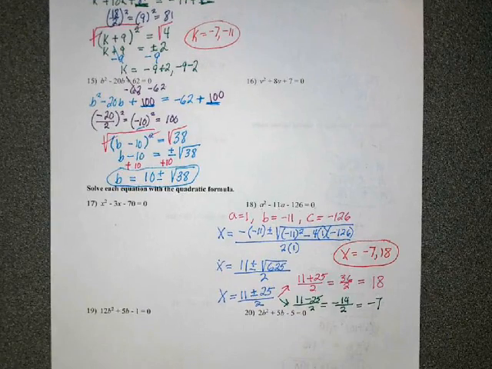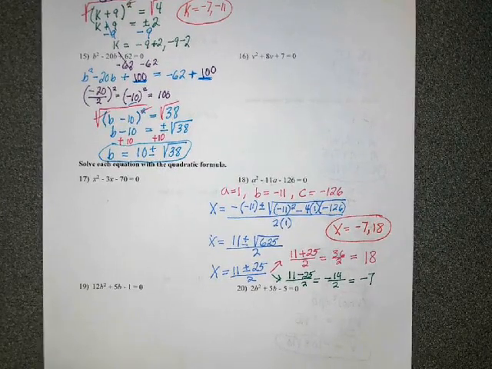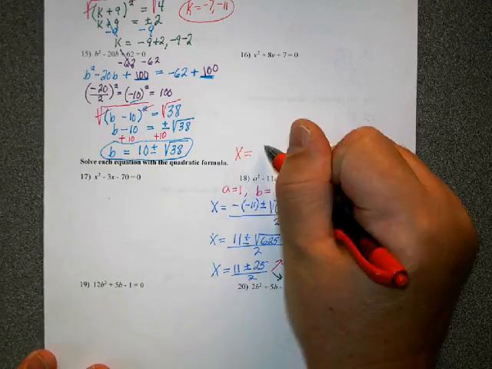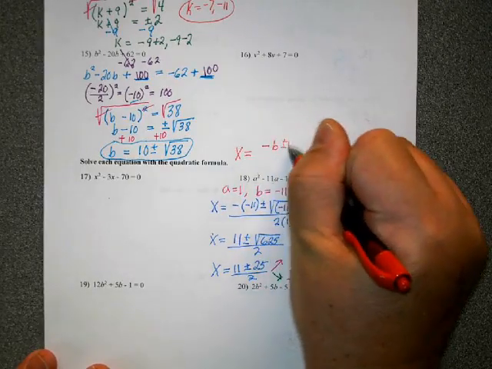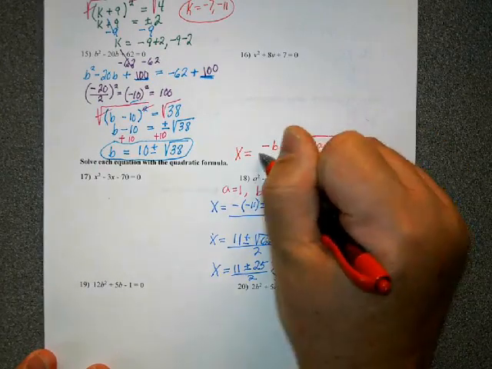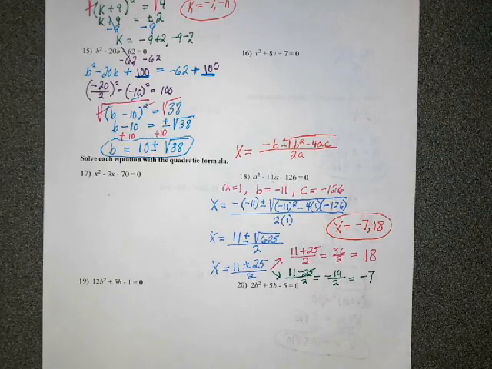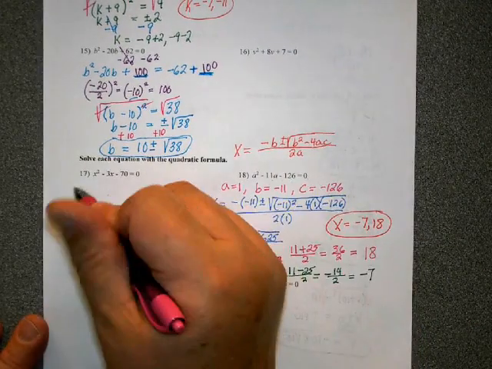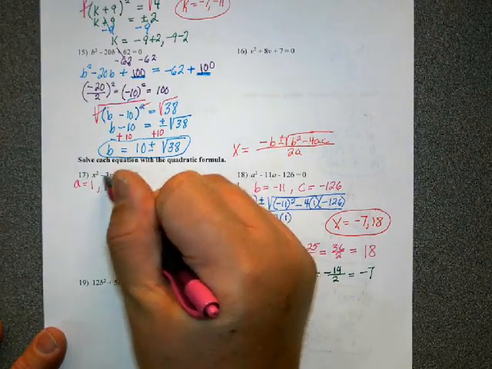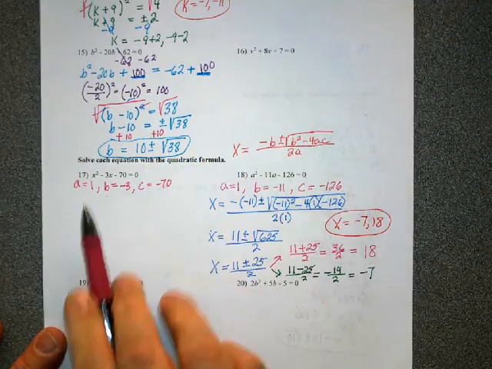And then the last method. If all else fails, use the quadratic formula, right? I think I even put it on the quiz for you. Negative b plus or minus the square root of b squared minus 4ac all divided by 2a. Okay, make sure you have a 0 on one side of the equation, which we do. So this one, my a is 1. B is negative 3. My C is negative 70. Make sure we don't have a common factor here, a common term, which we don't.